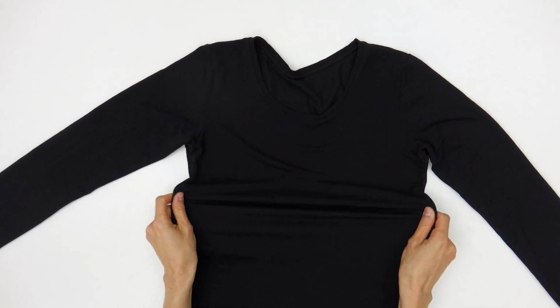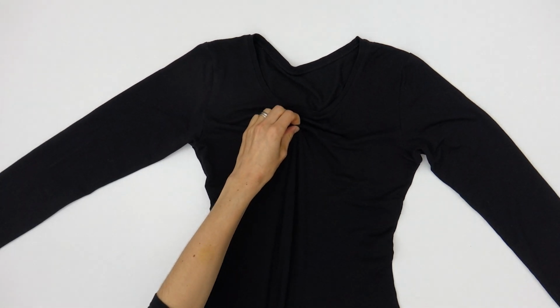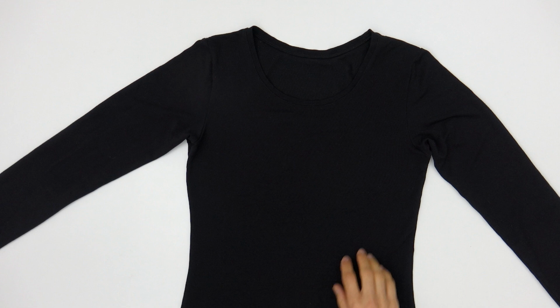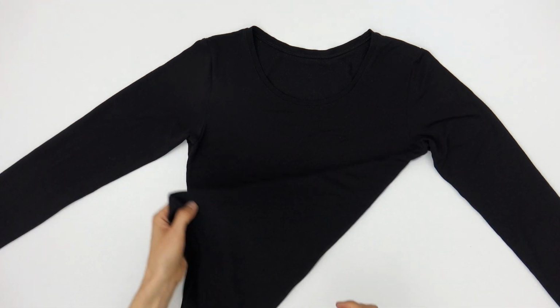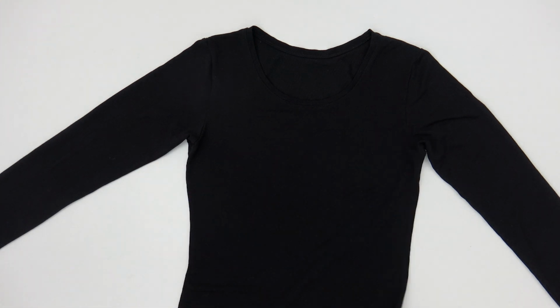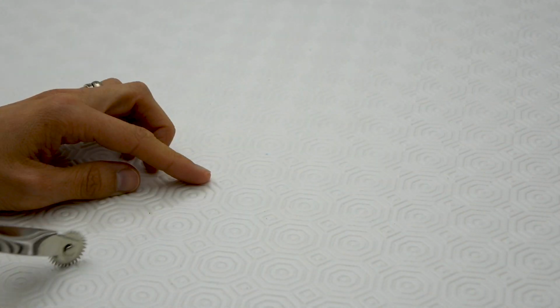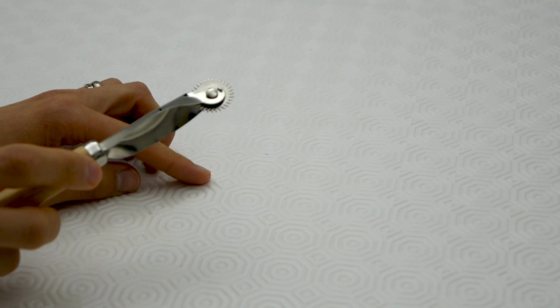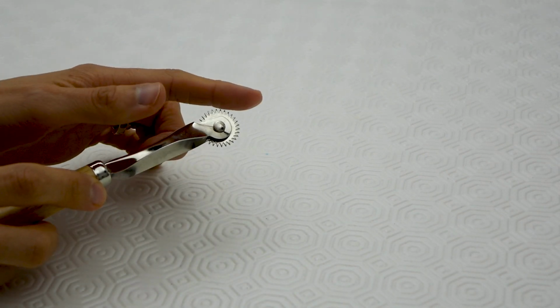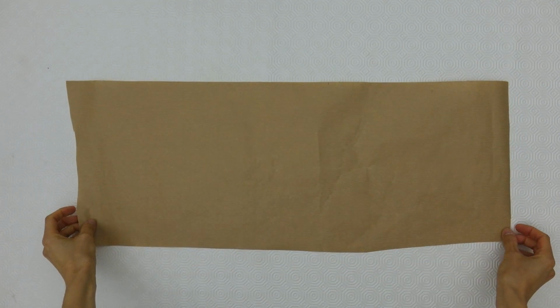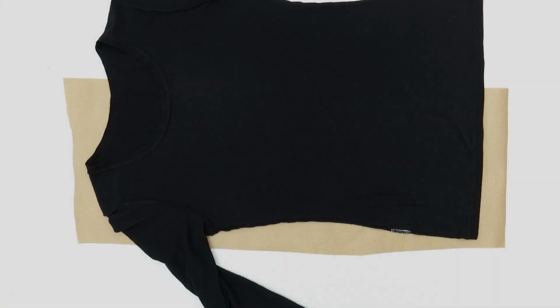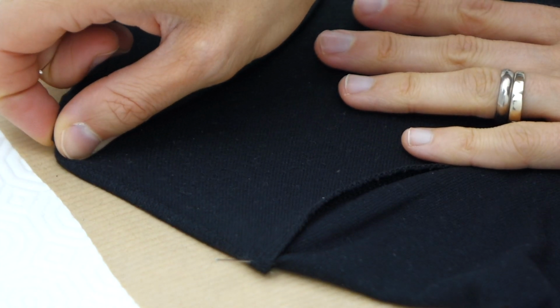I picked in my wardrobe this long-sleeved t-shirt whose fit and elasticity I really enjoy. It's constructed out of 3 different pieces, the front, the sleeve and the back, and we will duplicate them. I highly recommend working on a pinnable padded tablecloth, which will allow the little teeth of the tracing wheel to easily go through the fabric and mark the paper, on top of which we are now going to place our garment with the wrong side out.